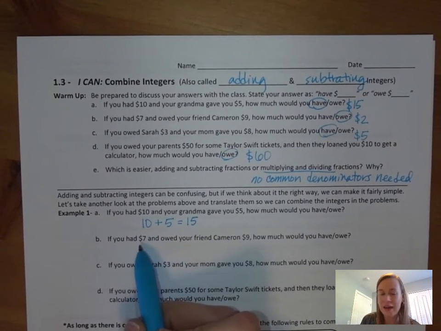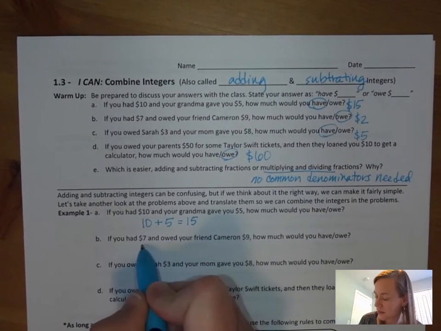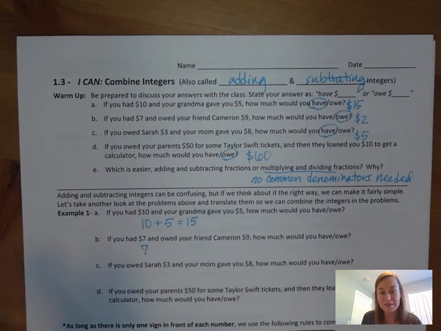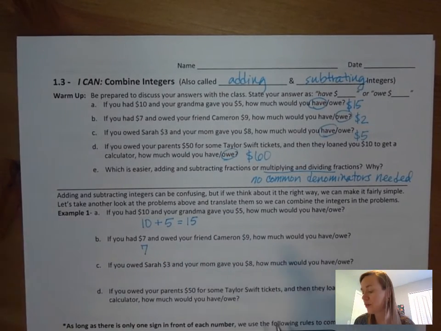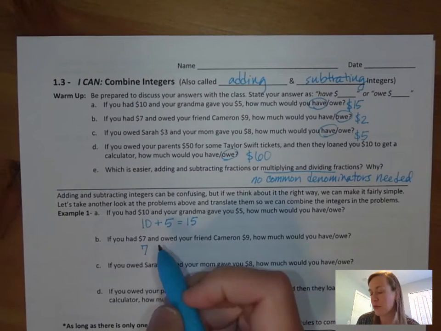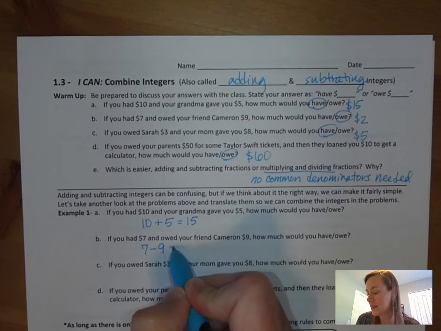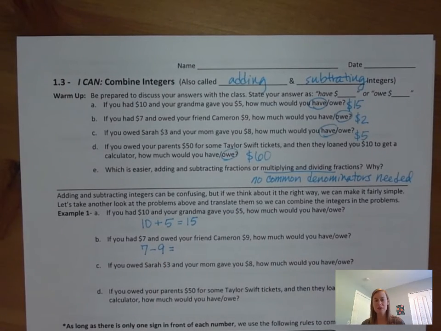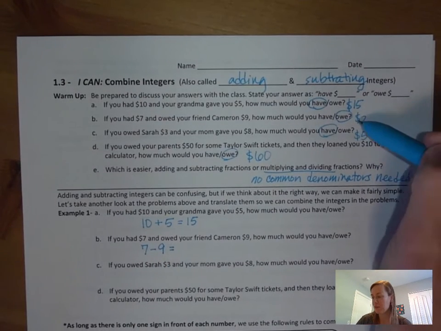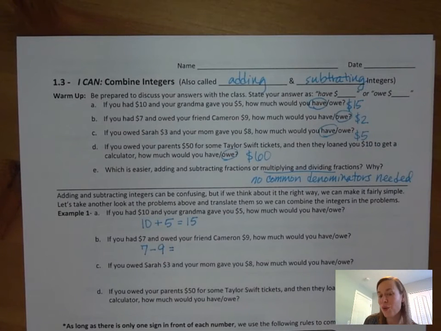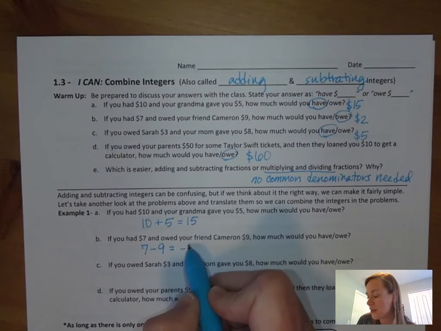Now what if you have $7? That's positive 7 because you have it. And you owe your friend Cameron $9. So when you're owing money, that's like minus 9, right? And then you just have to solve that. 7 minus 9, same thing as up here. You're going to owe 2, which is going to be negative 2.